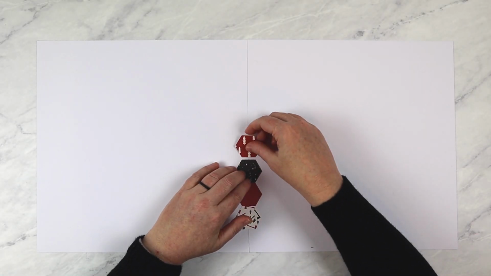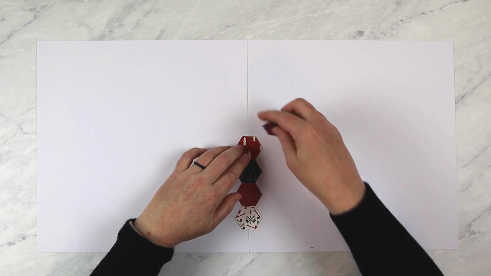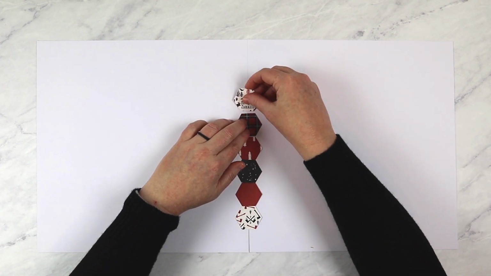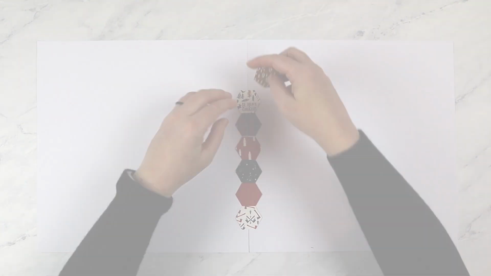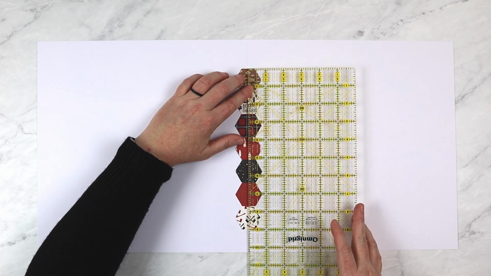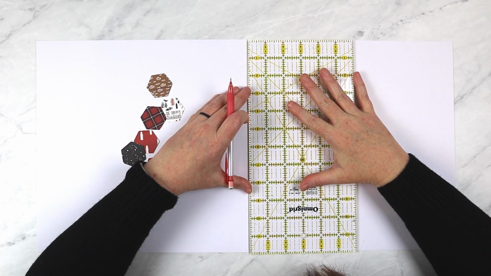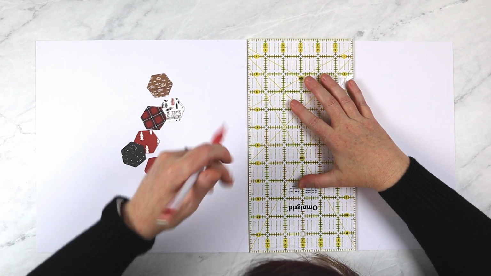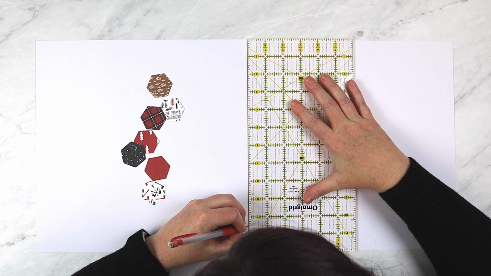I'm just trying to find the measured height of the column so that I can center it between the top and bottom of the layout. I used my ruler to make a mark where the top hexagon will go and where the bottom hexagon will go so that they are perfectly centered between the top and bottom of the layout.